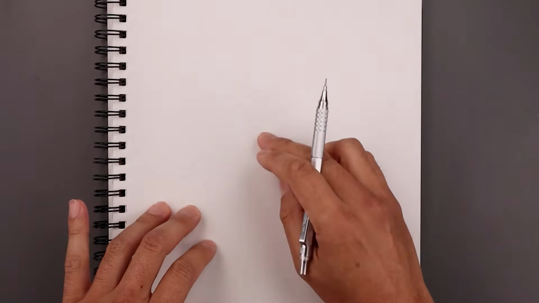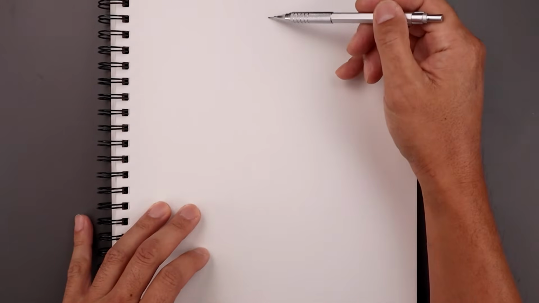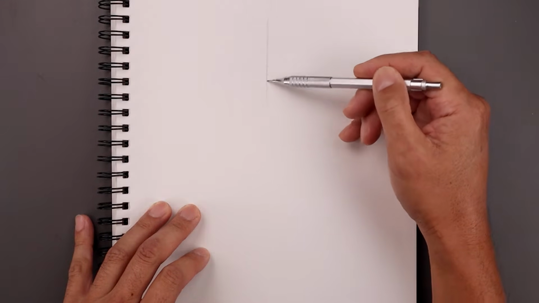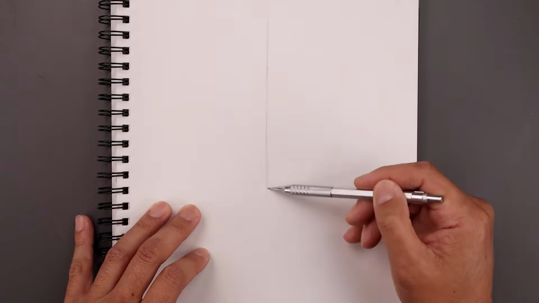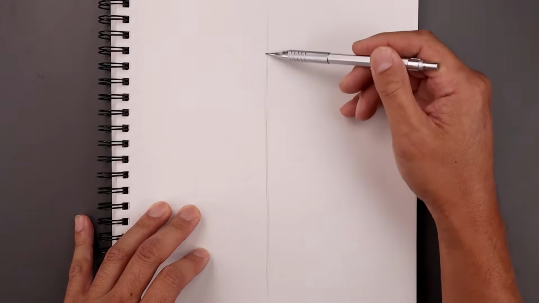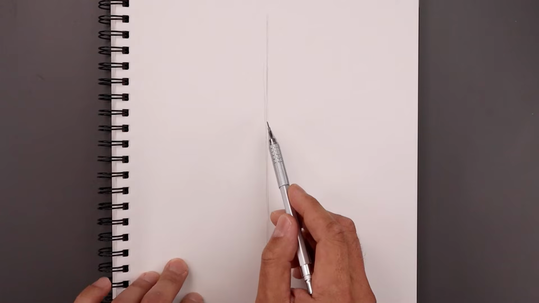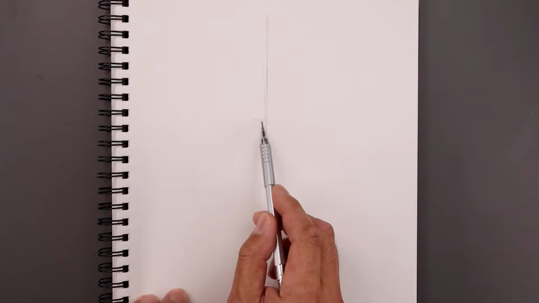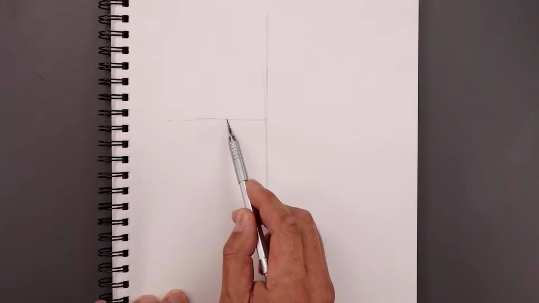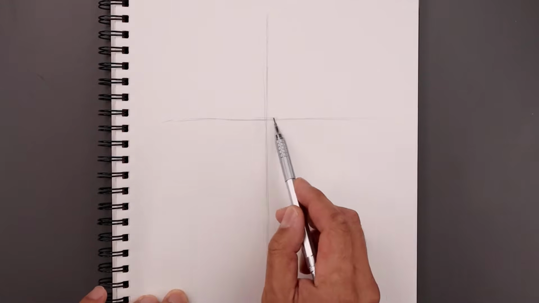We're going to start by sketching a line coming down the center of our page. So we're going to start from the very top in the middle. It's going to lightly work our way down towards the bottom. And I don't want to go too dark because we'll eventually want to erase this out. Now along the top we're going to draw another line going across from left to right. So we'll start with the left side and then extend that out towards the right.